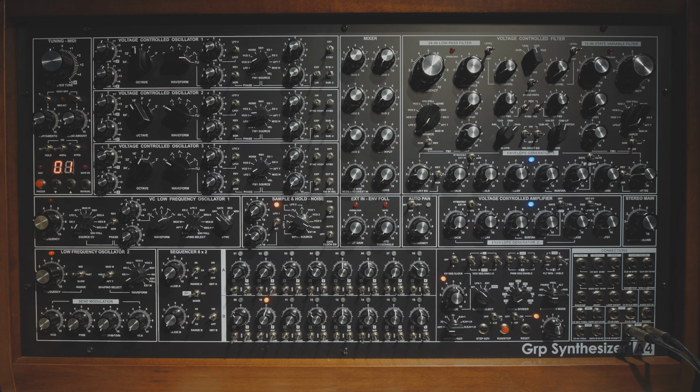What I thought I'd do is to actually kind of overlay this video and show you with some kind of virtual patch cables what all of the modulation capabilities are of the synthesizer, to give you an idea, if we did have patch cables, what we could do with this synthesizer.